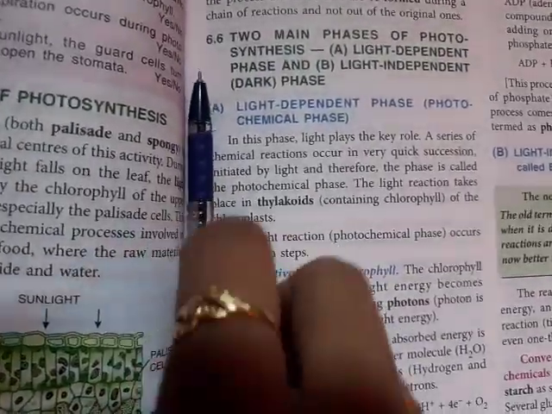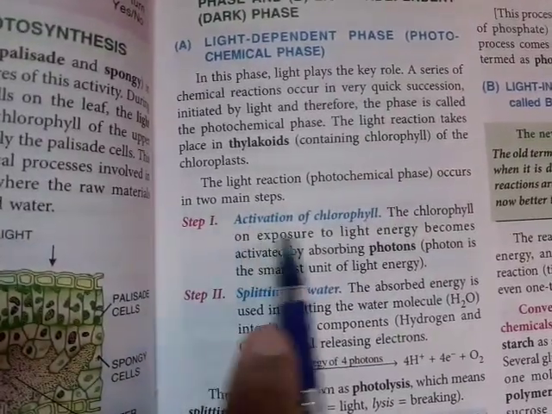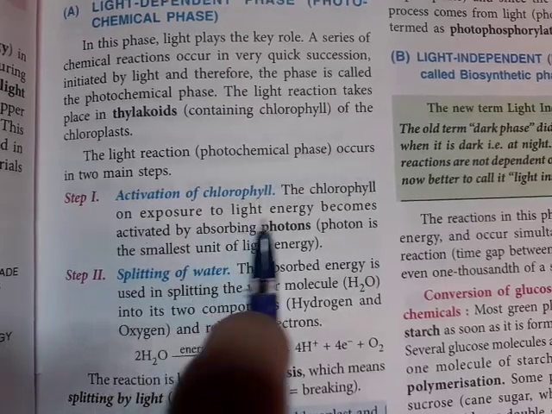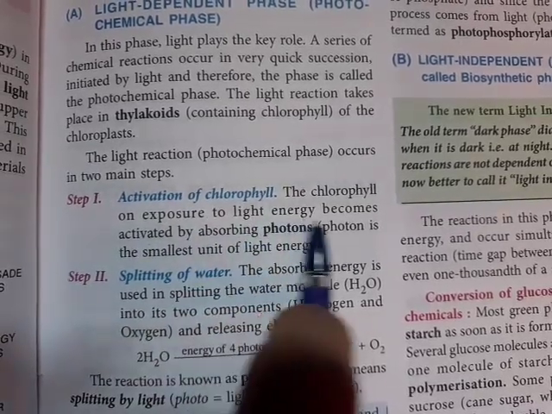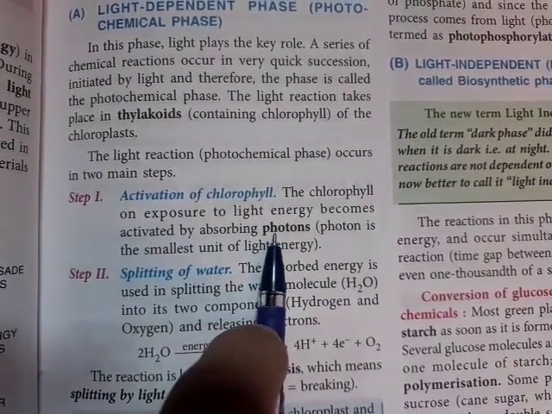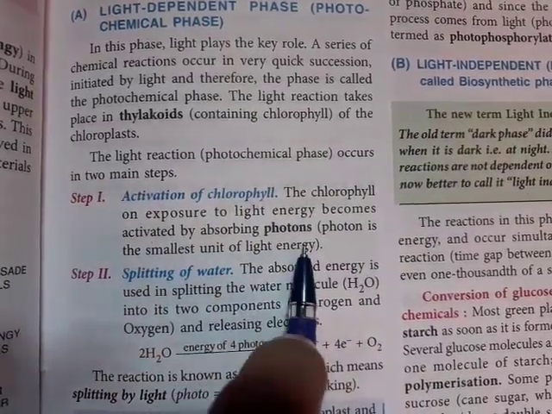So we are saying that first of all there will be activation of chlorophyll. The chlorophyll which is exposed, on exposure to light energy, will become activated by absorbing photons. Photon is the smallest unit of light energy.